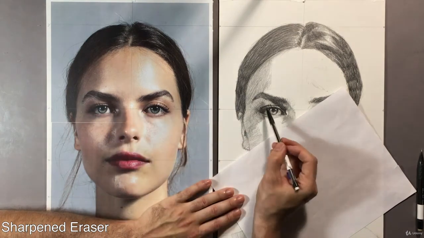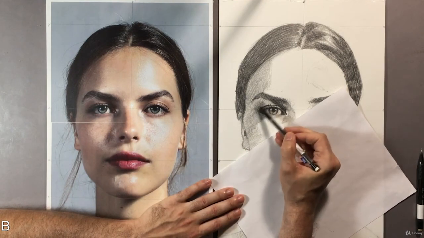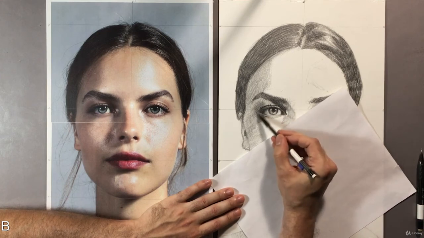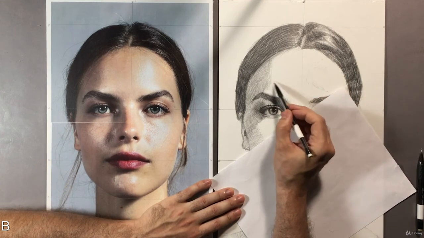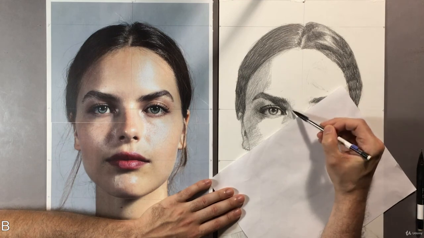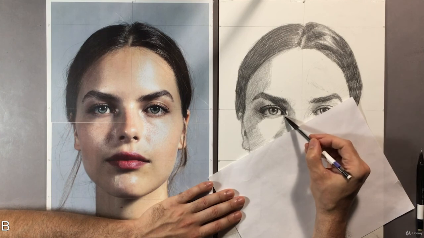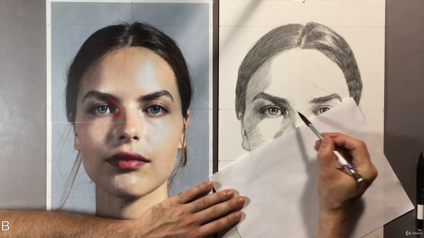That looks much better. And this value needs to be built up a little more in this area. I know there's a lot going on in this spot, so it can seem tricky, but just look for the simple shapes the shadows make. For example, look at the shape of this shadow right in here that surrounds the reflected light.